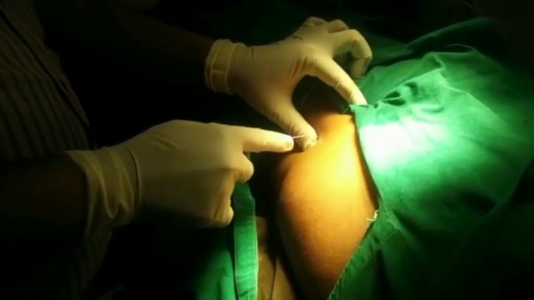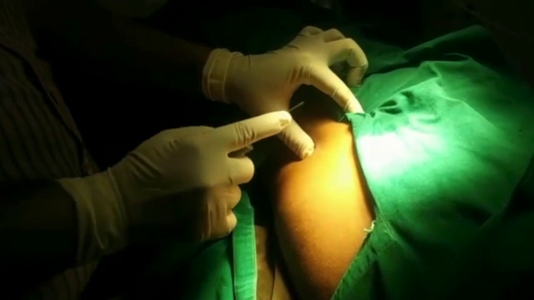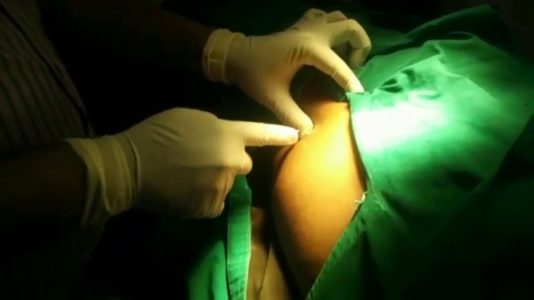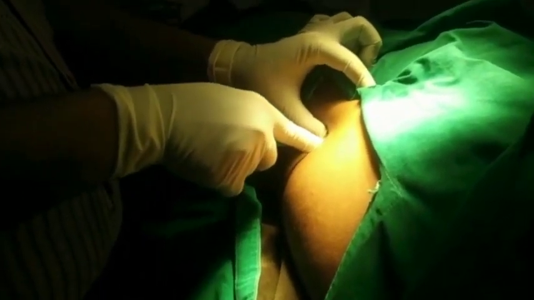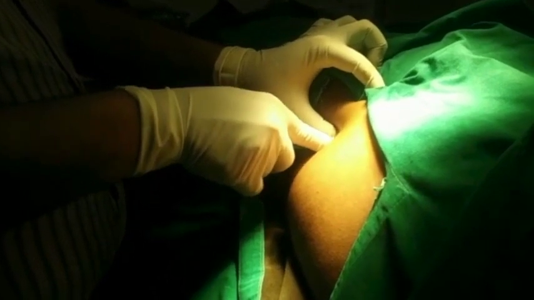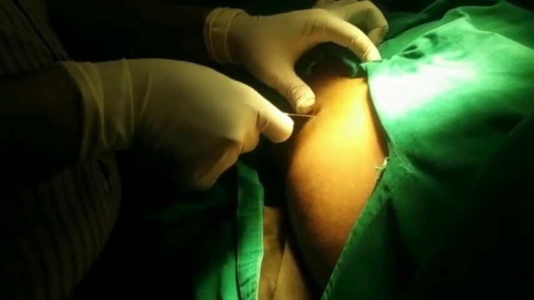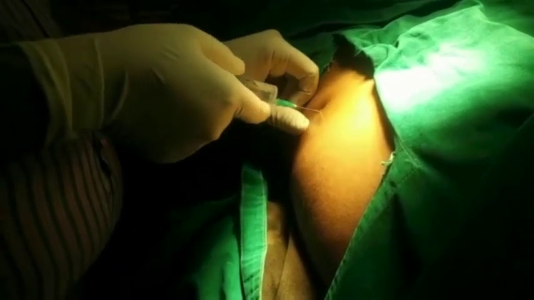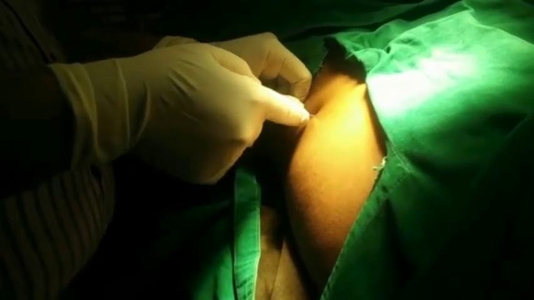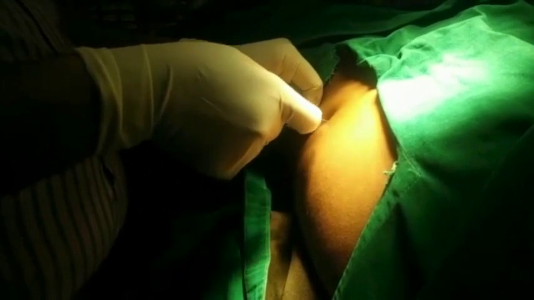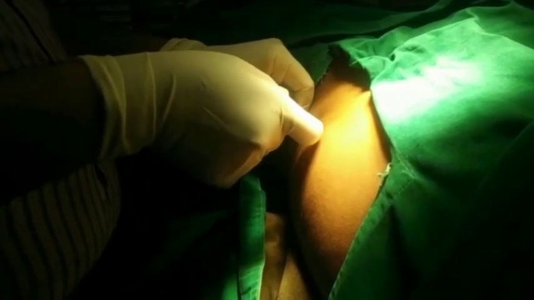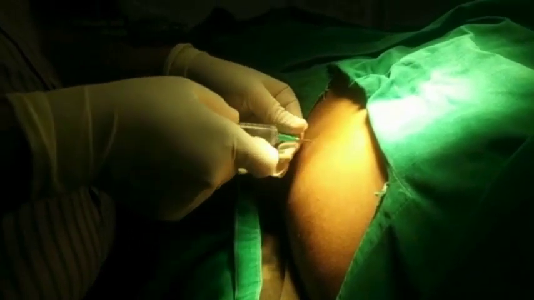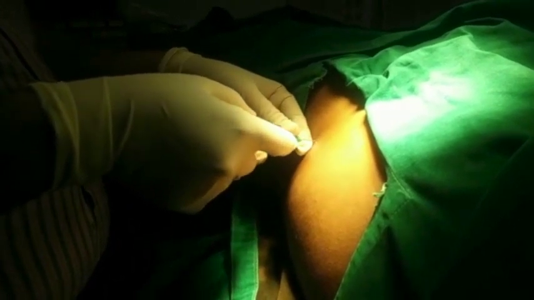Here you can see I am inserting the blunt tip needle. After painting and draping, I am inserting the needle through the skin. Here you can see I have kept the finger so that I don't go too deep. So now I am advancing the needle, feeling the bounce and pops of the fascia, first pop, and then feeling the second bounce.